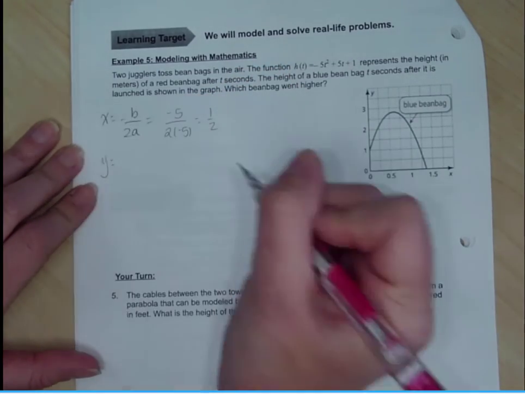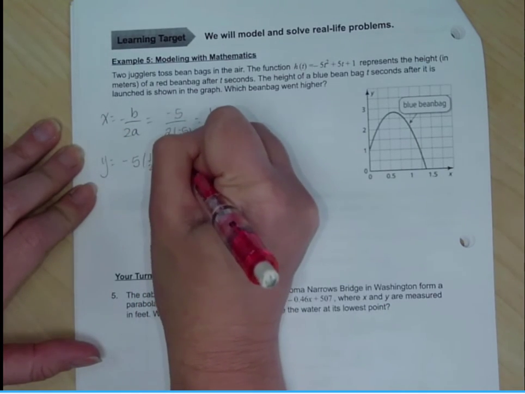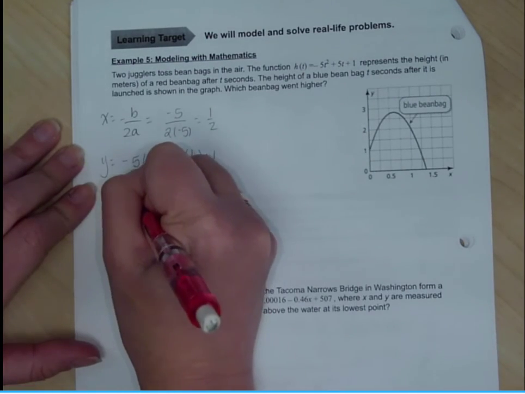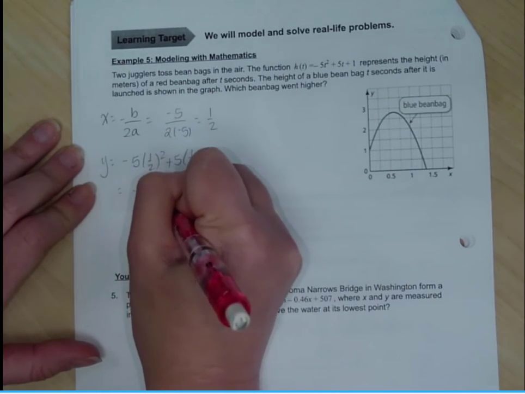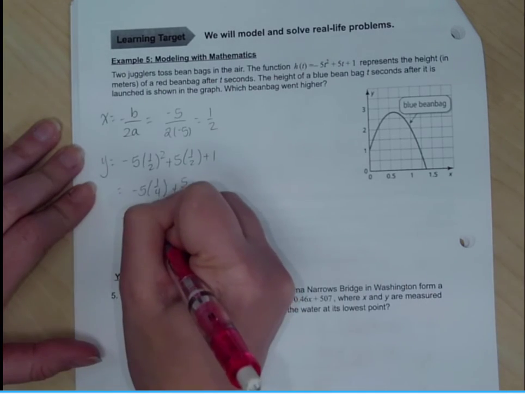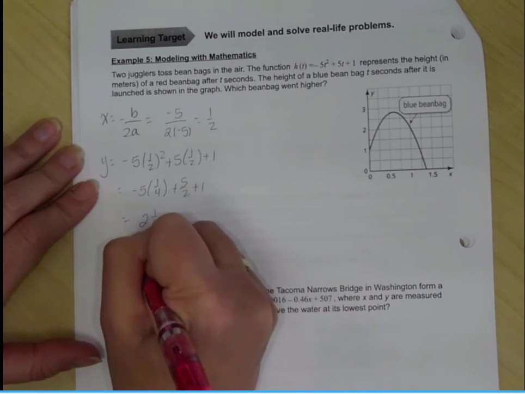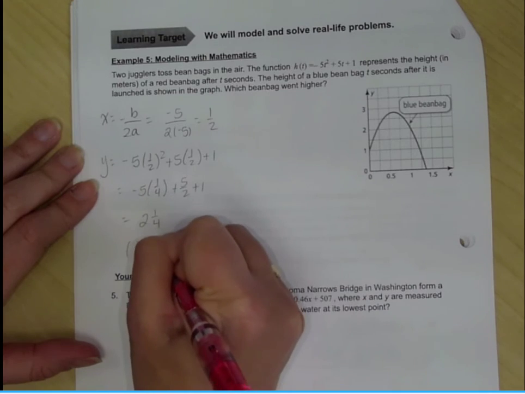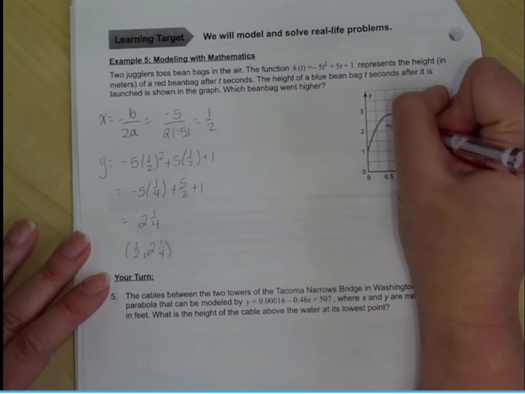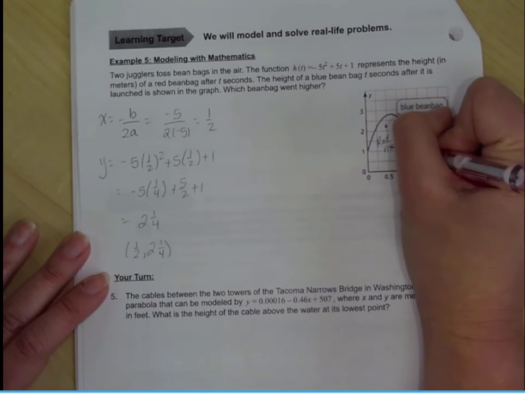Now I'm going to find my Y value. So I've got negative 5 times 1/2 squared plus 5 times 1/2 plus 1. So I've got negative 5 times 1/4 plus 5/2 plus 1. When I add that all up, I end up with 2 1/4. So my vertex is 1/2, 2 1/4. So I've got 1/2, 2, so that's 2 1/2, 2 1/4. So this right here is my red beanbag max.